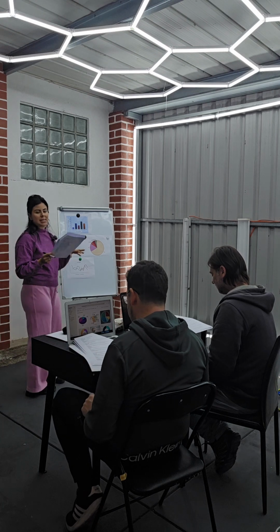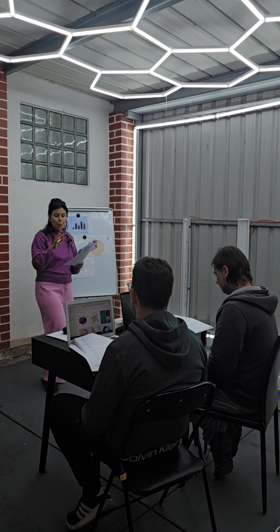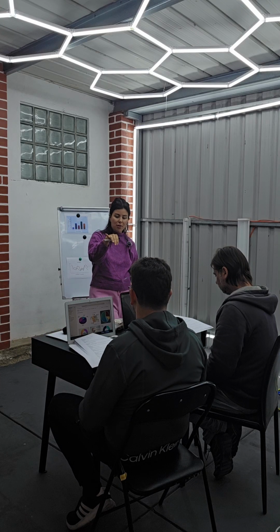We're going to go into step two, which is inserting the bar chart. Now, I need you both to go to the Insert tab at the very top.